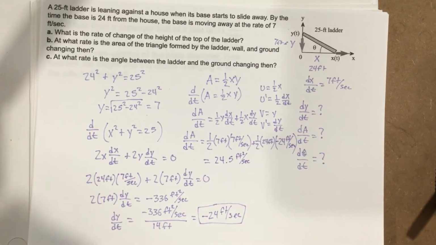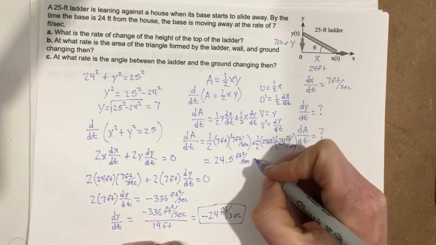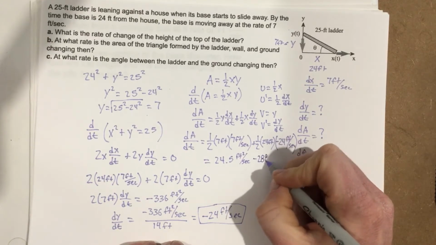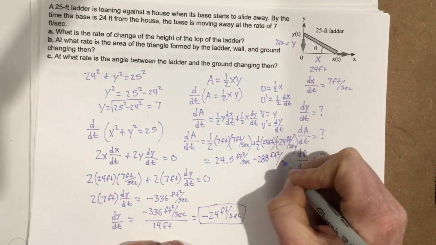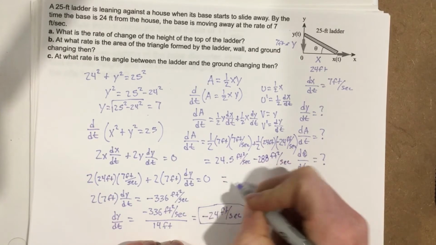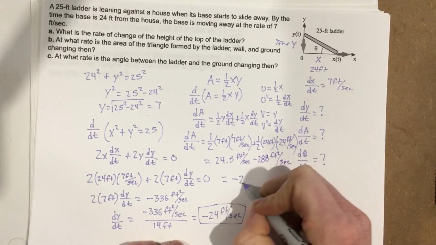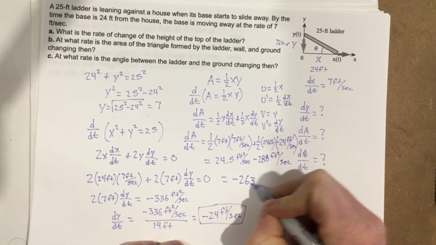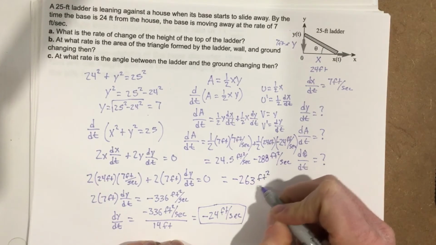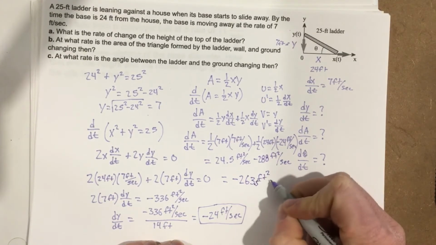And then we have 24 times negative 24 times 0.5 minus 288 feet squared per second. And we subtract those and we get negative 263.5 feet squared per second.